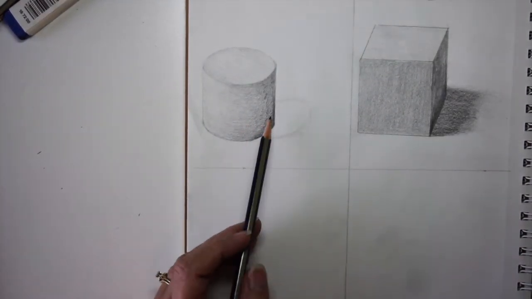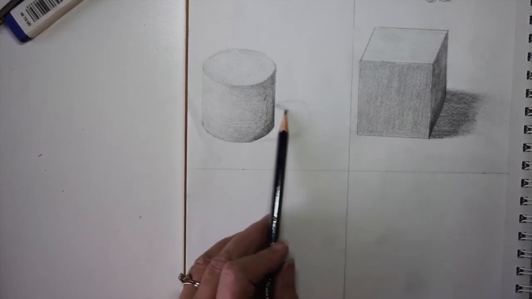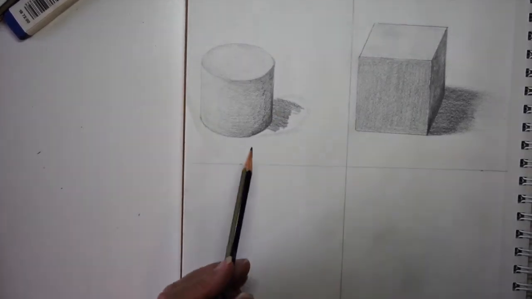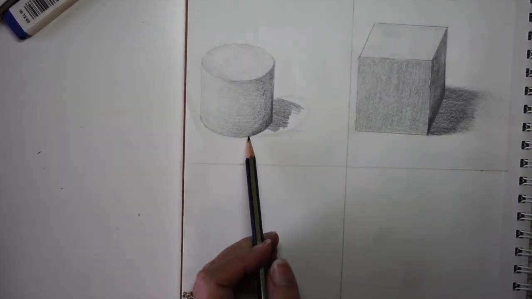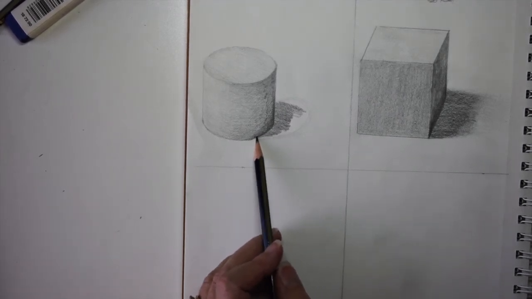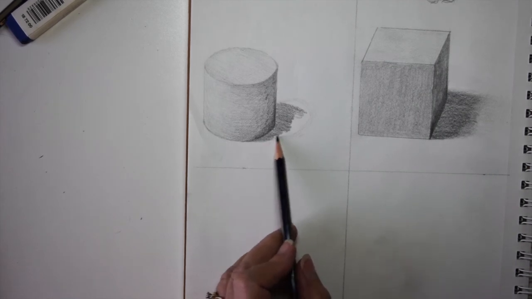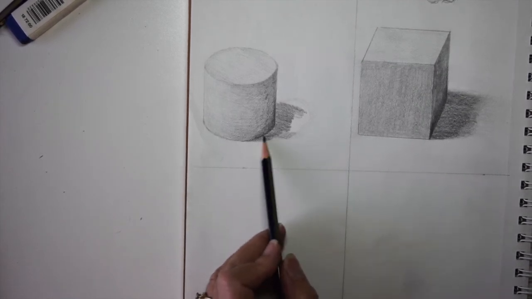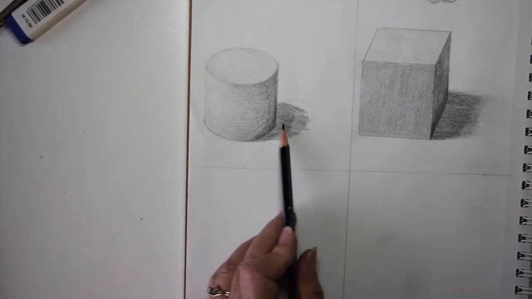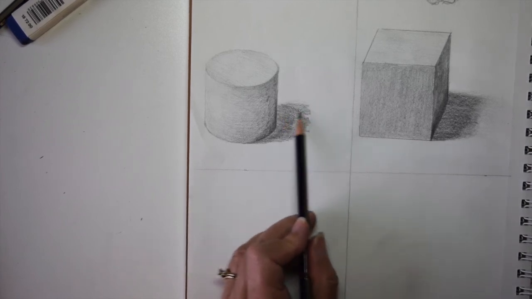And then, of course, we've got our shadow on the table to do. Right next to the base of the form, it's fairly sharp edged. And then as it gets further out from the form, it begins to get more blurry edged, more fuzzy looking.